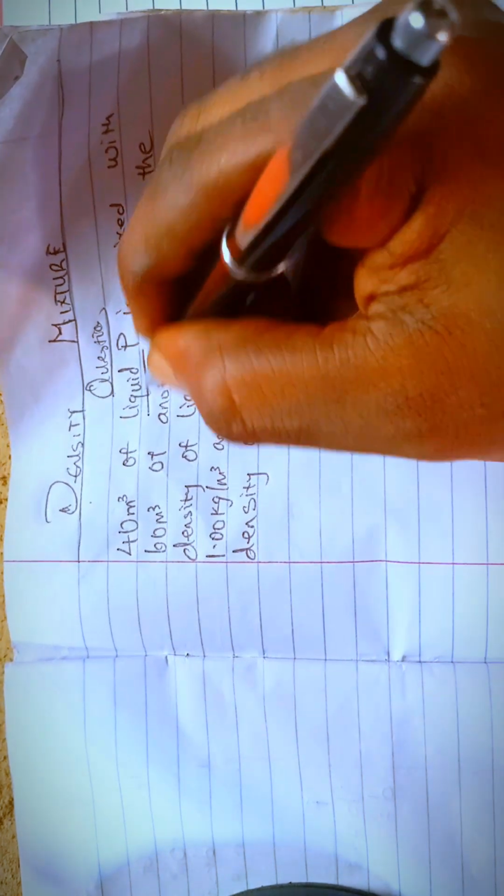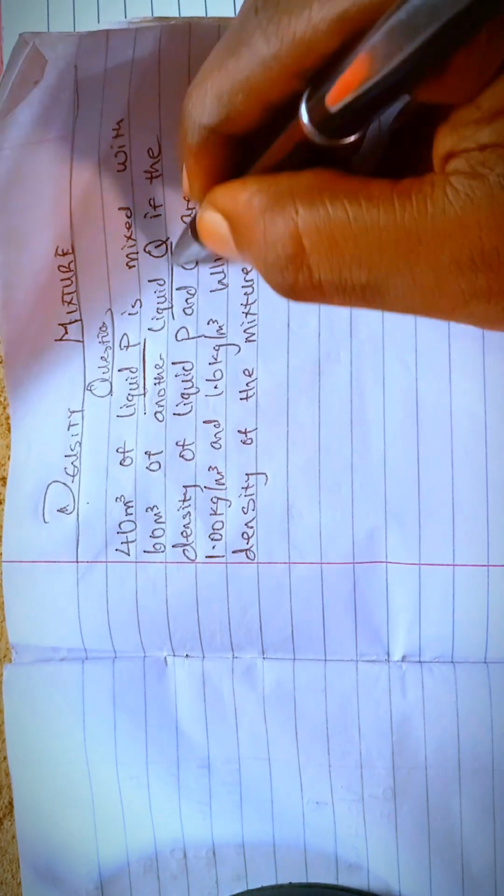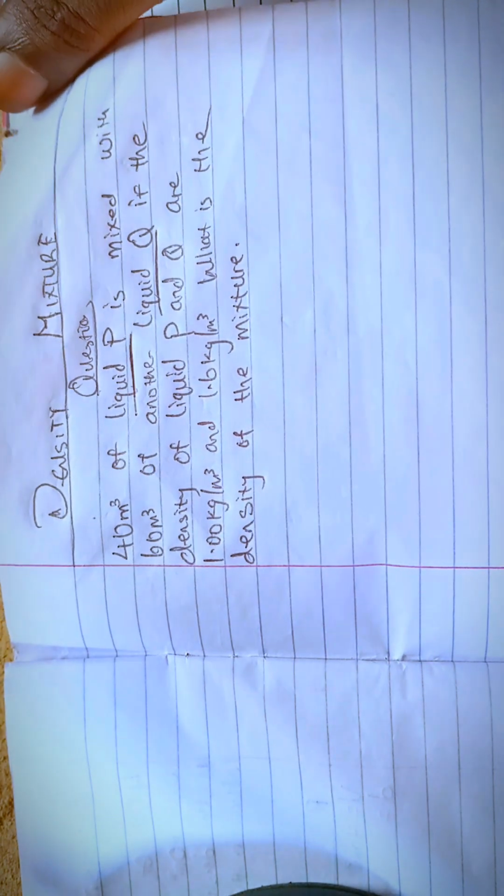All right, let's go. It said 40 meter cube of the liquid P. Now, from the statement here, if you analyze it carefully, you will observe that we are having two liquids here. The first liquid is liquid P. This is it. Let me underline it. This is the first liquid P, and this is the second liquid Q.